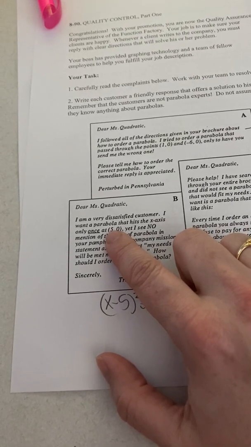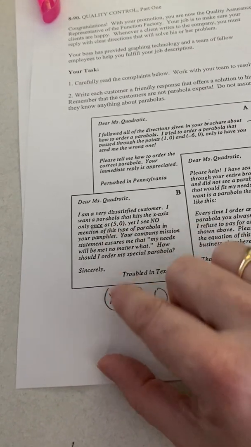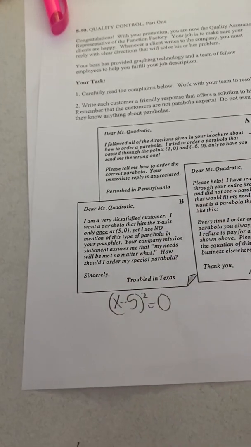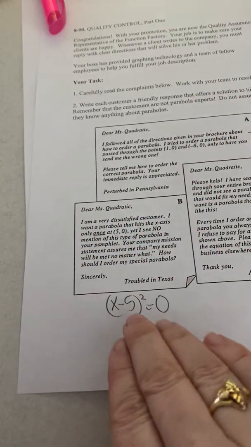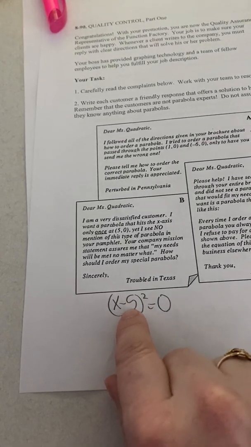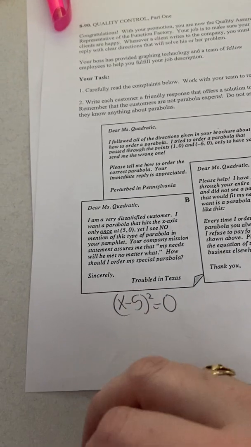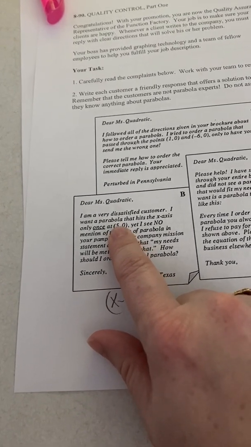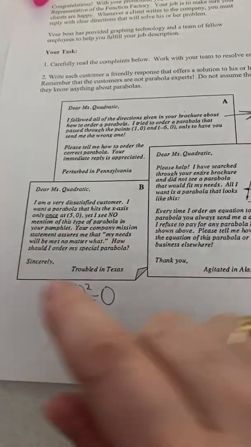Think about what equation you have to solve for 5 to be the answer: it'd be x minus 5. But since it's a parabola, you have to have two factors because you're factoring these trinomials. So it'd have to be the same thing: x minus 5 times x minus 5. That way it only lands at the x-intercept one time.